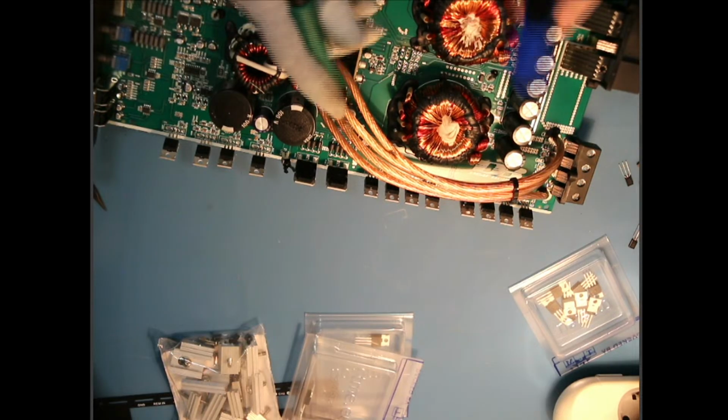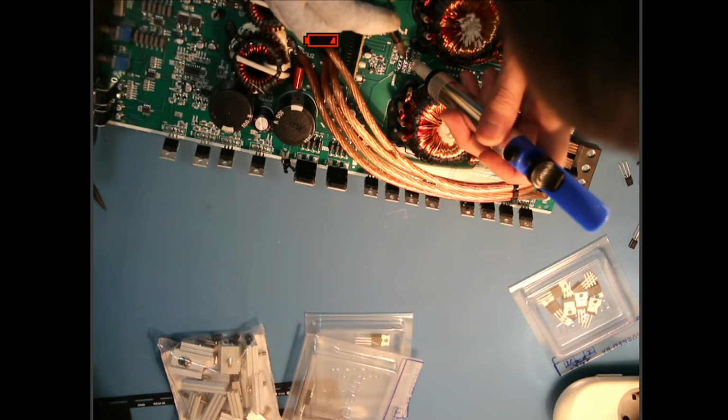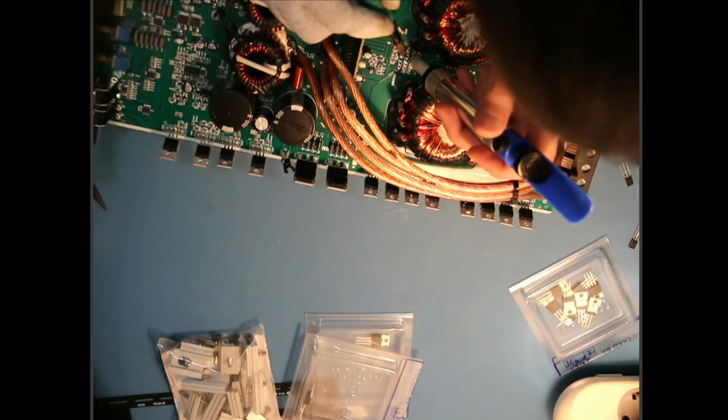Just waltzing around here, clearing up some holes.